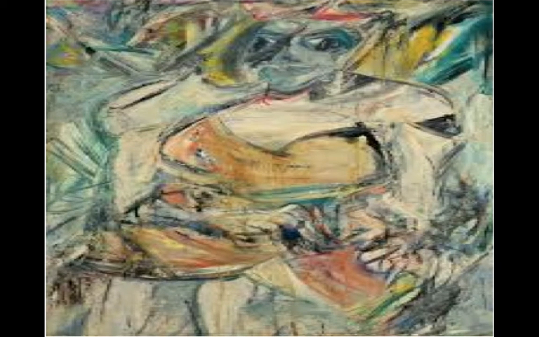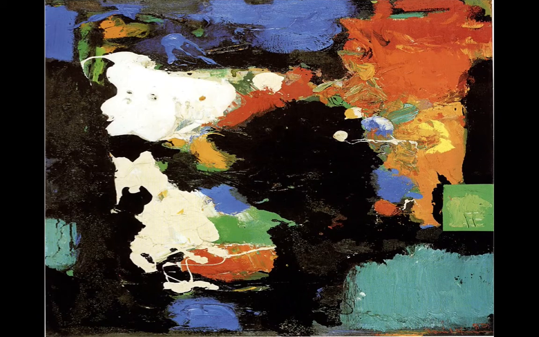Willem de Kooning, second to Pollock, was the most popular artist of the time period. Most of his work blended styles of Cubism, Expressionism, and Surrealism. While his paintings of women may be most popular, de Kooning also painted landscapes and abstracts. His most famous art is shown here.